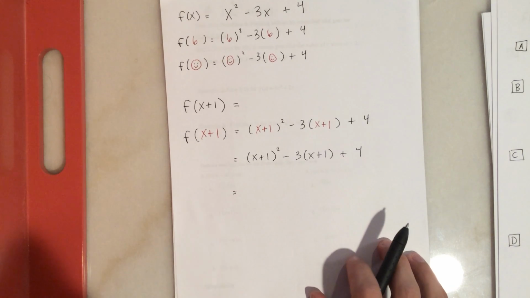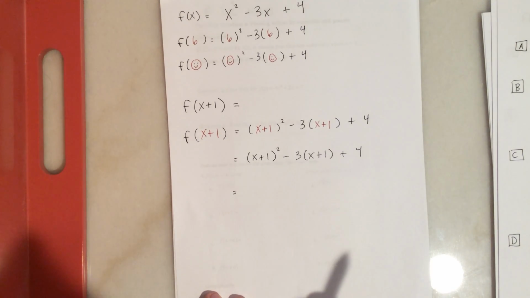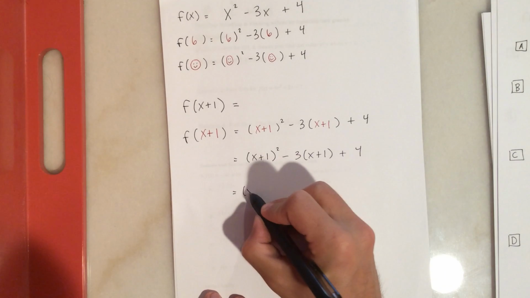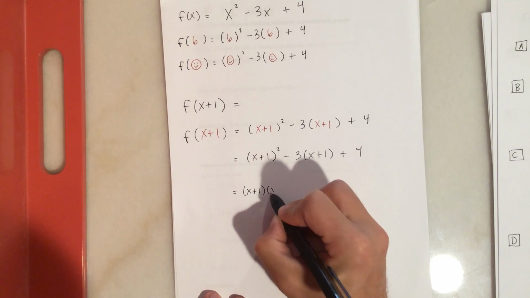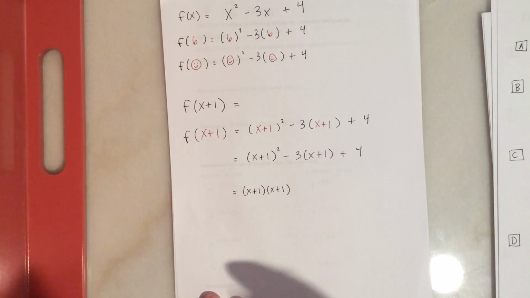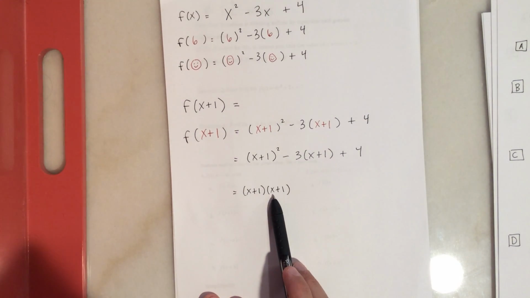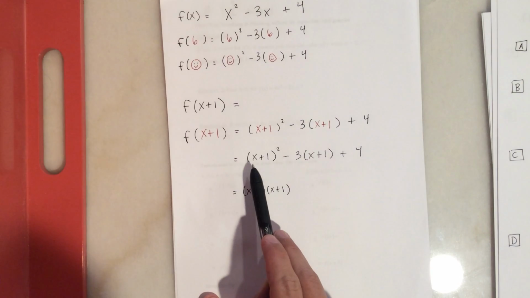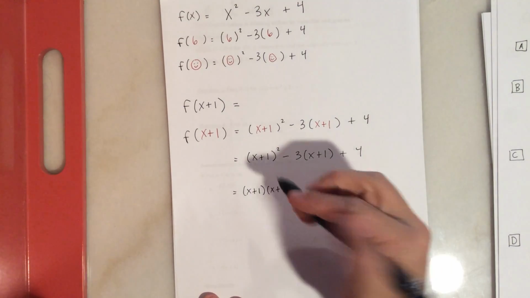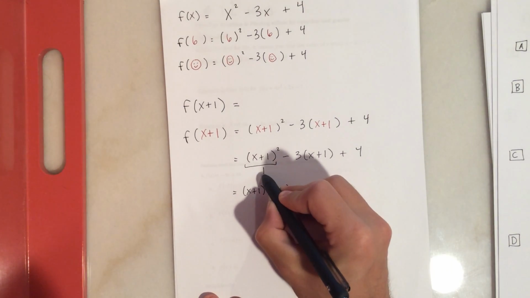x plus 1 squared is really just asking you to take x plus 1 and multiply it by itself. That's what it means to square something. x plus 1 squared is x plus 1 times itself. Okay, so let's look at that in a little bit. So this is where this went.